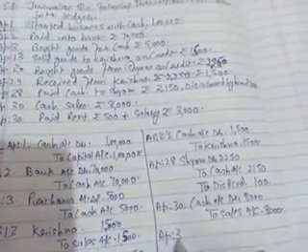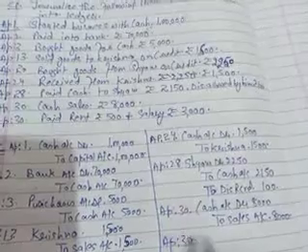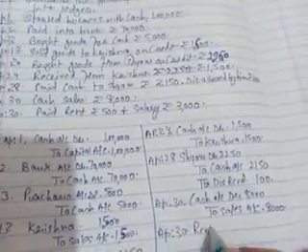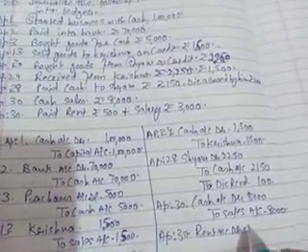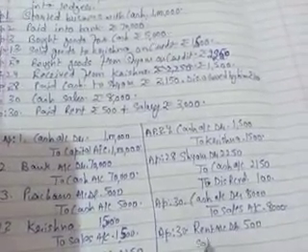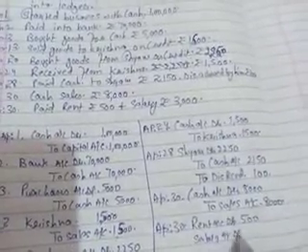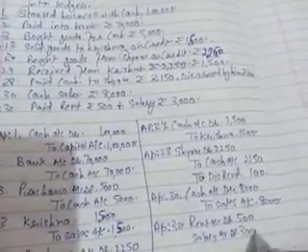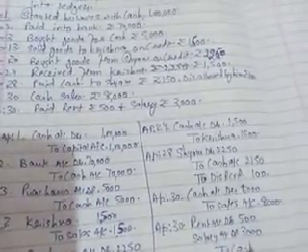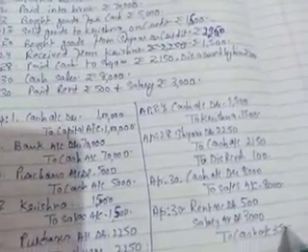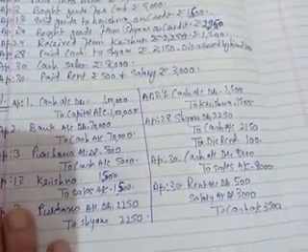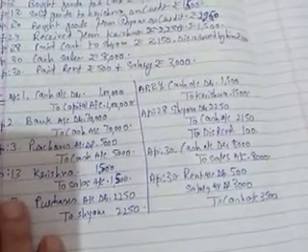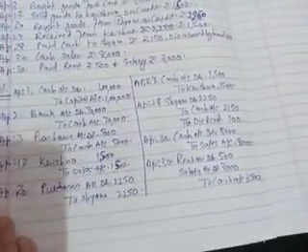And then April 30th, paid rent 500, salary 3,000. So rent account debit 500, salary account debit 3,000, to cash account 3,500. So these are our journal entries. Hope we have passed the journal entries. Now we are starting with the preparation of ledger accounts.